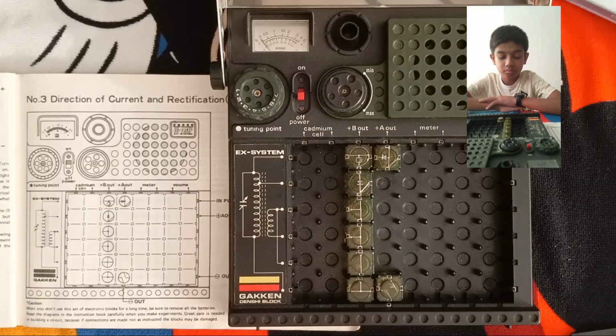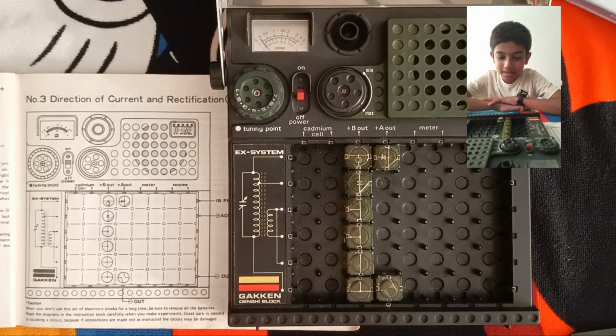So did you understand about diodes? Yes. Good. We will continue with other components in the next circuit.